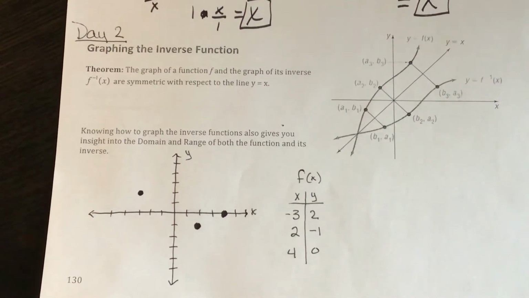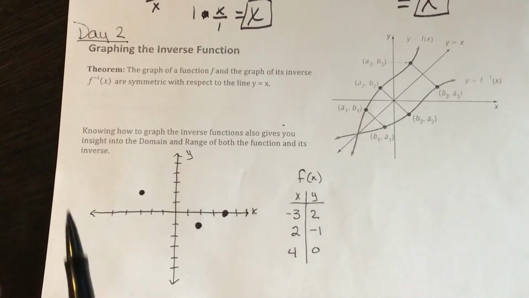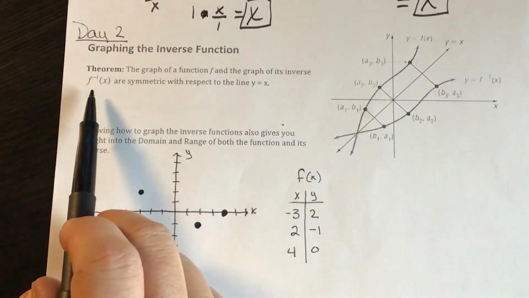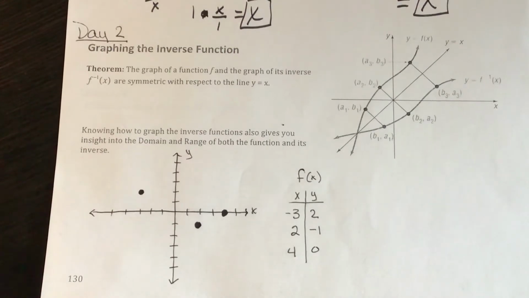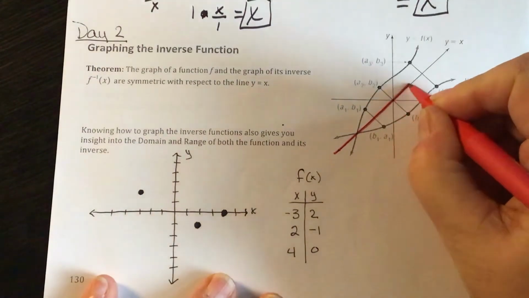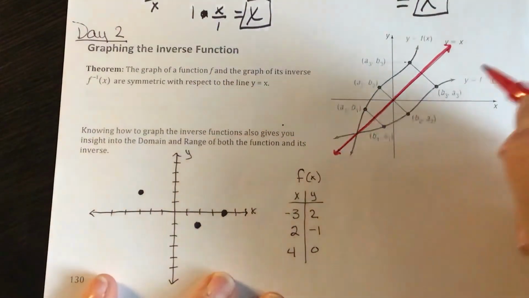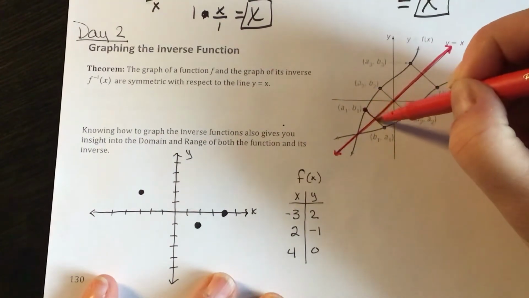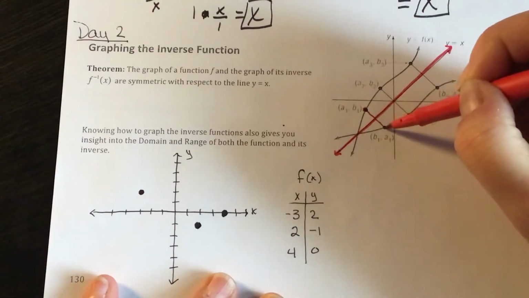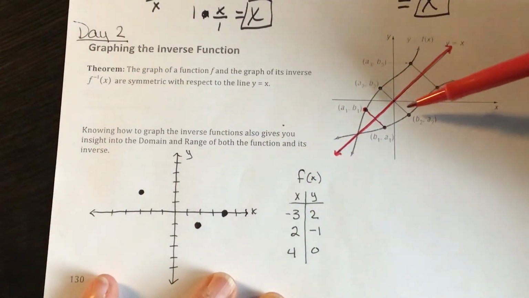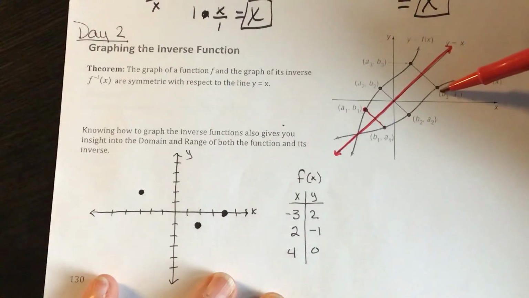So the second part of the topic on inverse functions starts off with graphing them. And there's a theorem here that says that the graph of the function f and of its inverse f inverse of x are symmetric with respect to the line y equals x. So the line y equals x is in here. All right, so if we think about reflecting a point across that line, perpendicular to and same distance from the line, we get the inverse of that point on the graph.